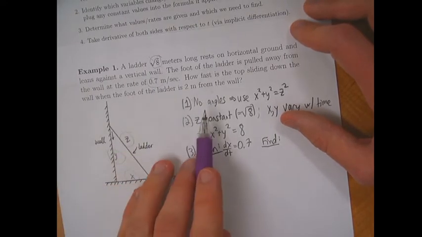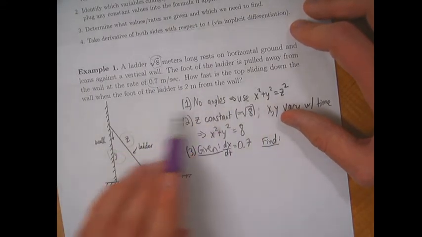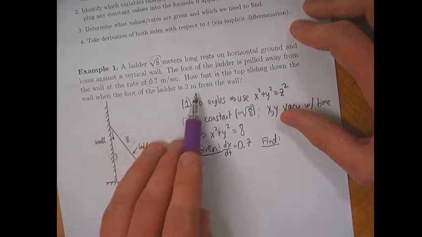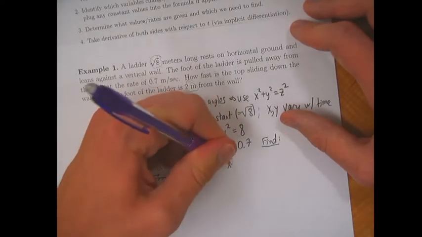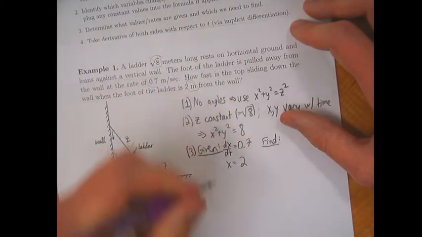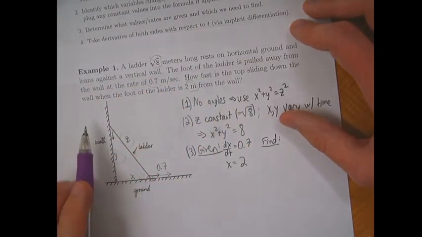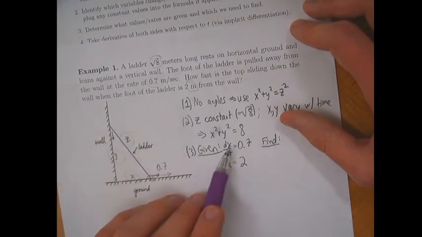And we have to focus on how fast is the top sliding down the wall when the foot of the ladder is 2 meters away from the wall. So what would the 2 meters correspond to here? When the foot is 2 meters away from the wall. Just x, right? Equals 2. Okay. And that's all the given information we have.